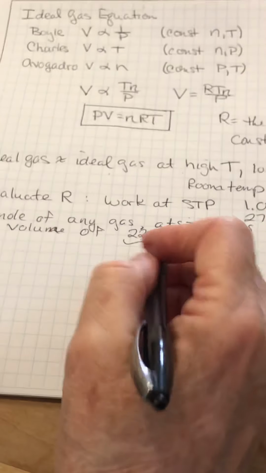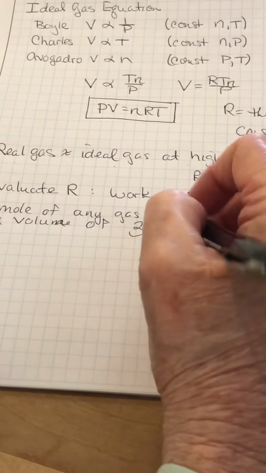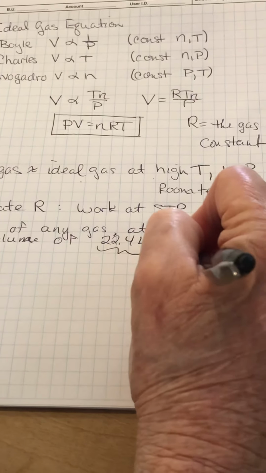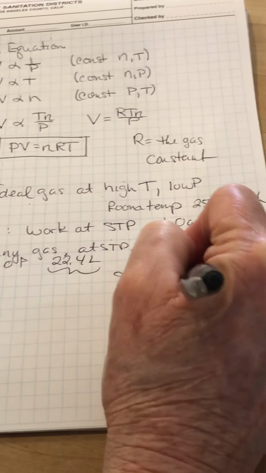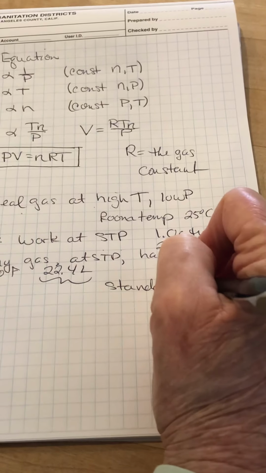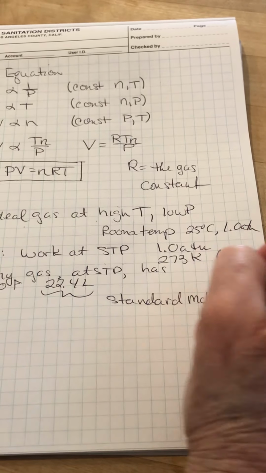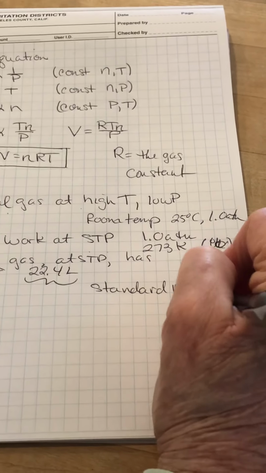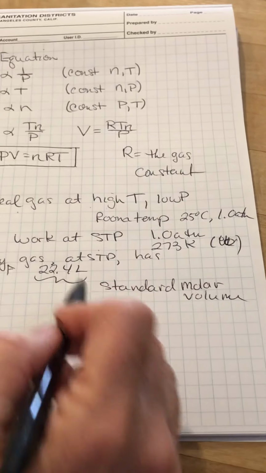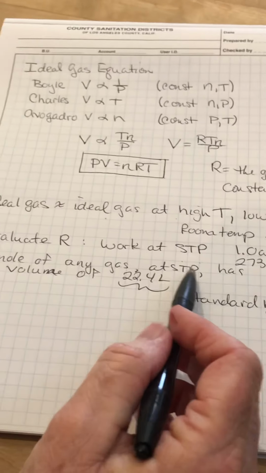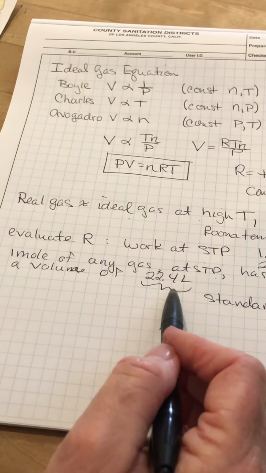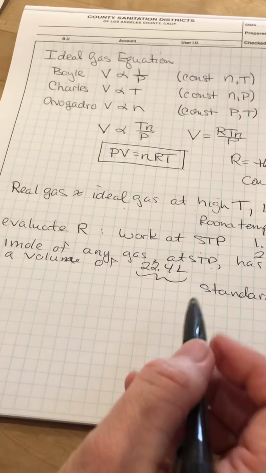It can sometimes lead you on some nice little shortcuts, and this is called the standard molar volume. Standard because it's at standard temperature and pressure, molar because it's for 1 mole of a gas, and volume because it is in fact a volume. It's liters. So 1 mole of any gas at standard temperature and pressure will have a volume of 22.4 liters.